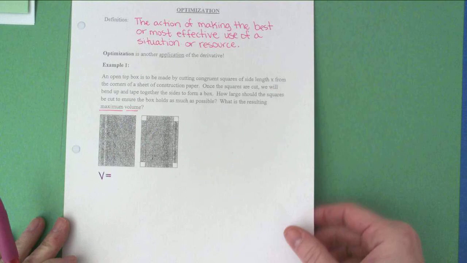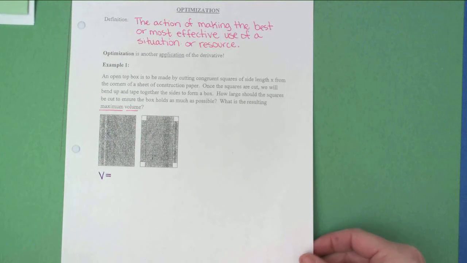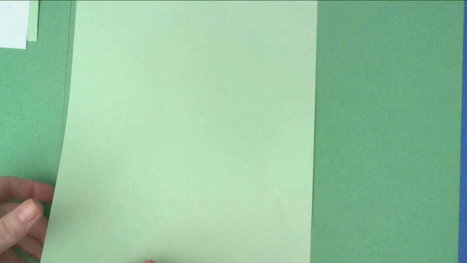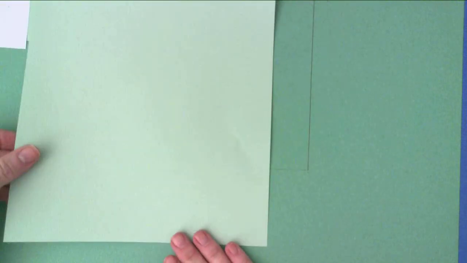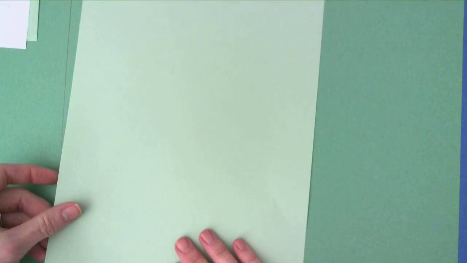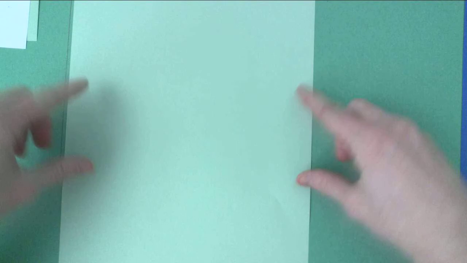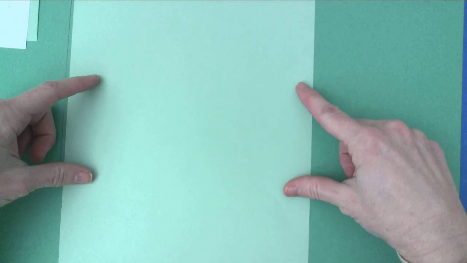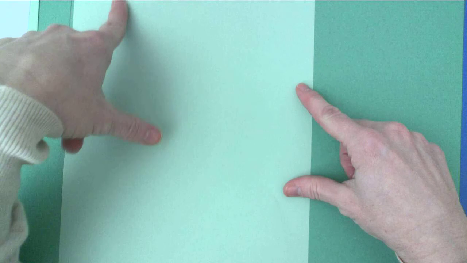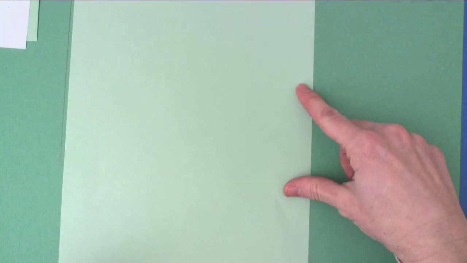We're going to do this in class, but if you're not in class, let me show you the demo of this. So what we're going to do in class is start with an 8.5 across by 11-inch piece of construction paper. Everybody's going to get a piece of this. And my instructions to them are going to be to cut a square from each corner.